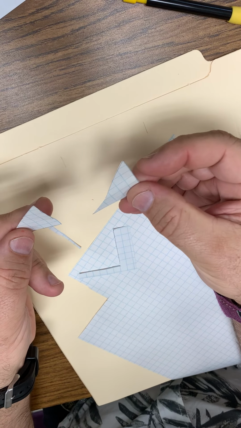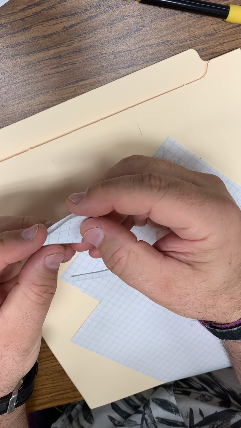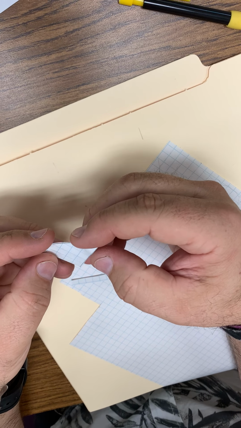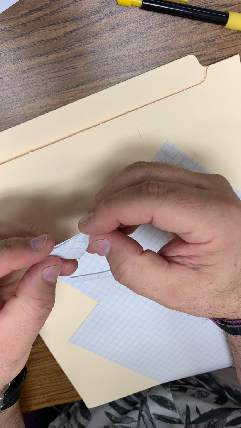So I'm going to take my 2 triangles and overlap them. And they should be identical.